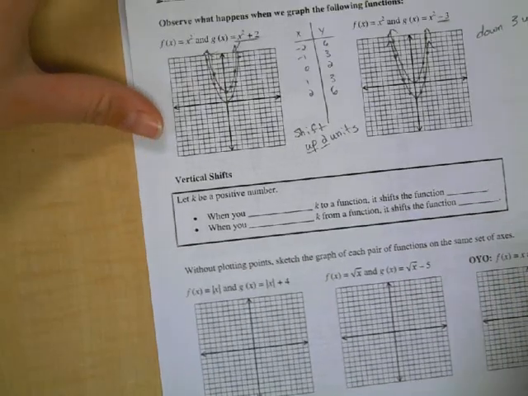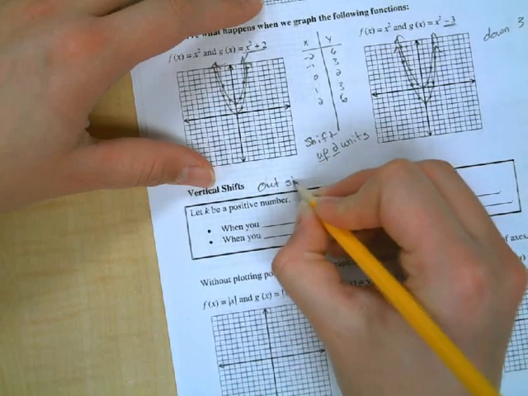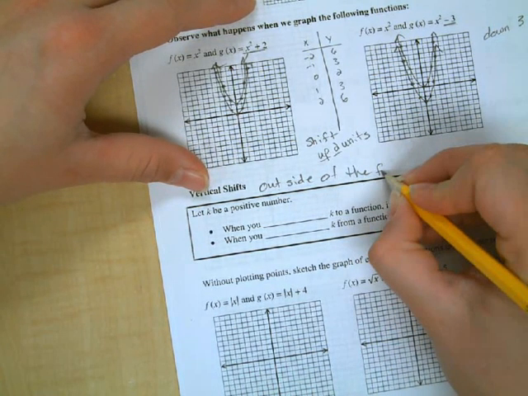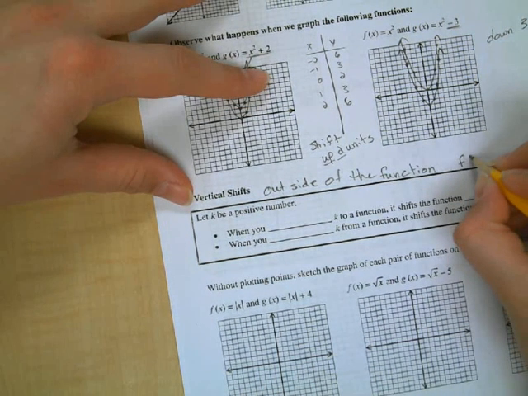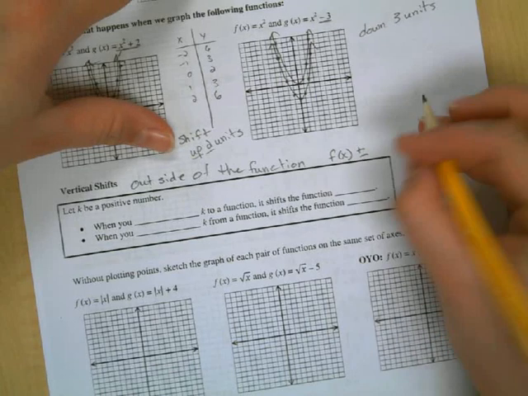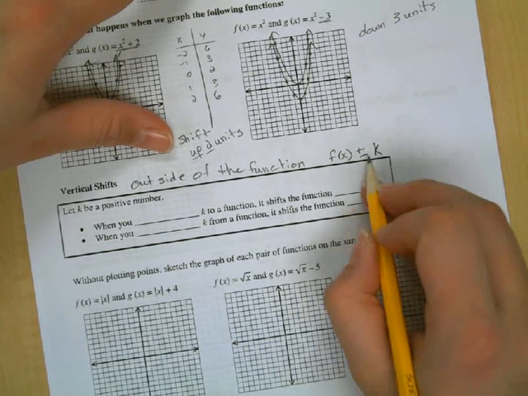Okay, vertical shifts. First of all, make note that it is outside of the function. Later on, we're going to look at stuff inside of the function. This is where we're going to have the function and then plus or minus some number. And that's where your k comes in. f of x plus or minus some number.